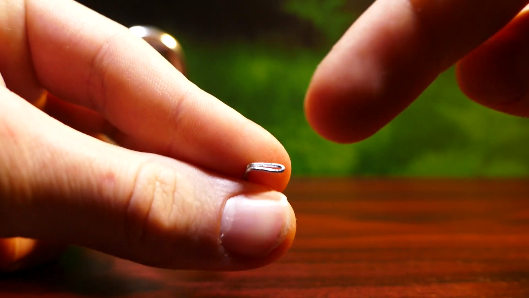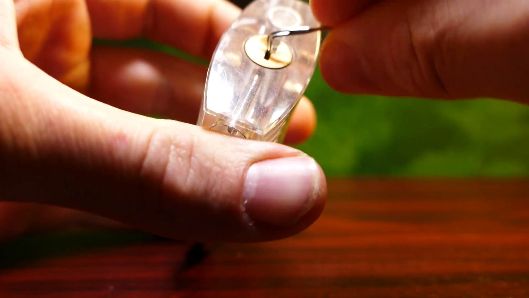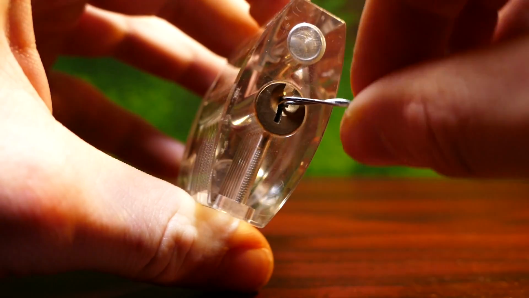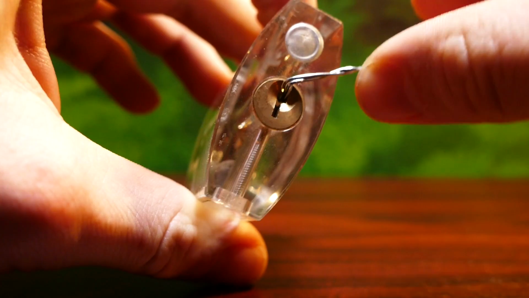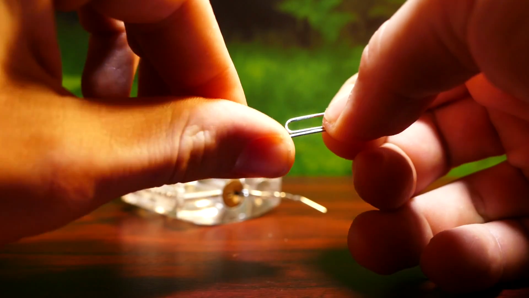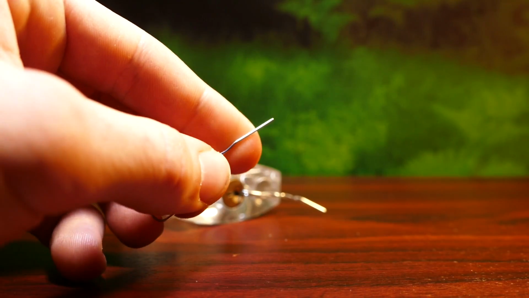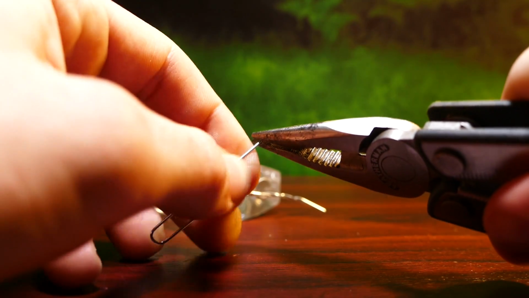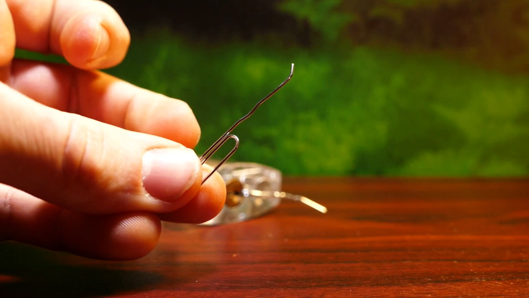Basically, all we had to do was widen up the wire, and this way, when we insert it into the lock, like this, we can get a little bit of tension instead of it just twisting around, which is what a regular paper clip would do. So for the actual pick, it's actually pretty easy. All you have to do is open up the paper clip, just like that, probably fine, and just bend up on the tip of the paper clip. And that's all we need.